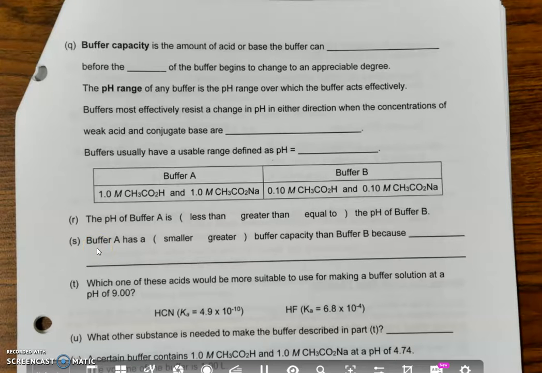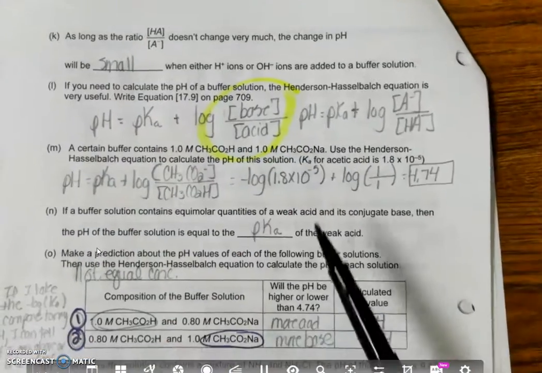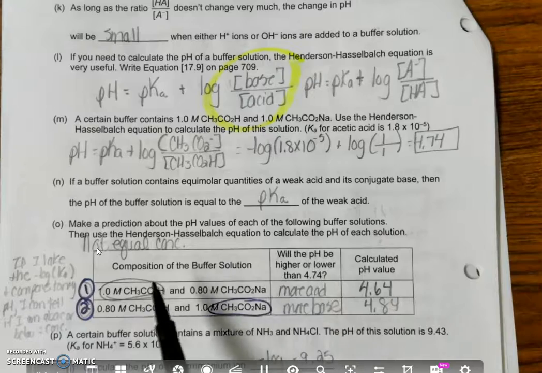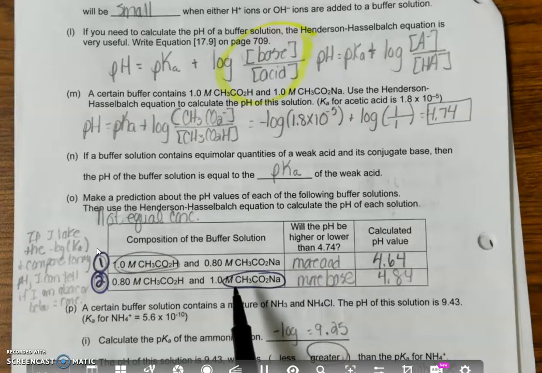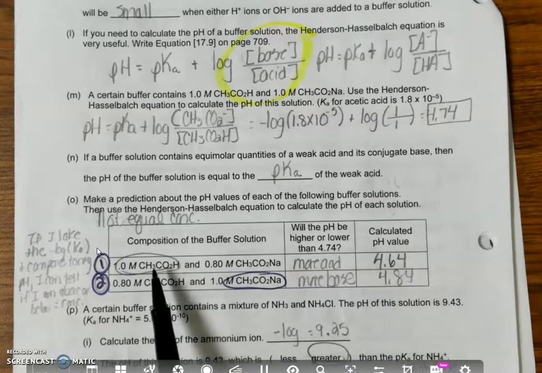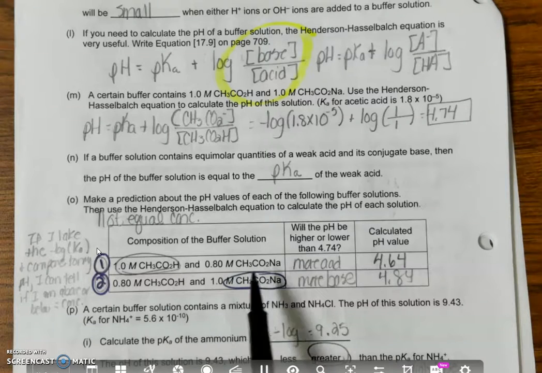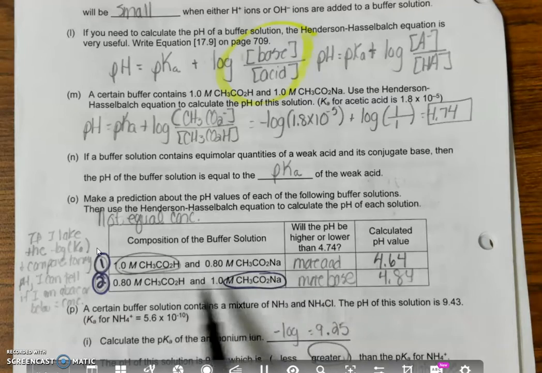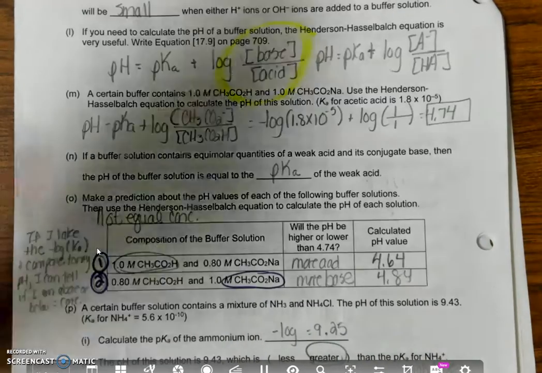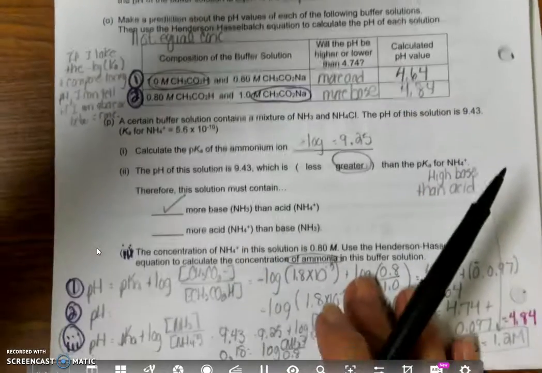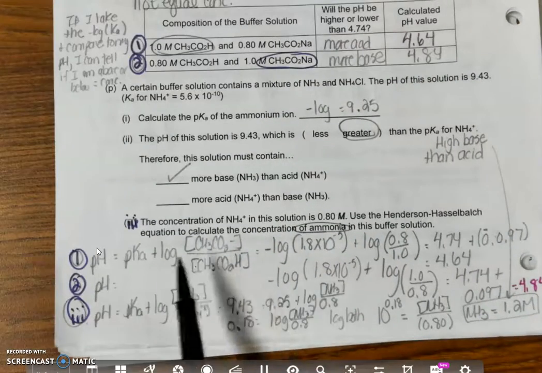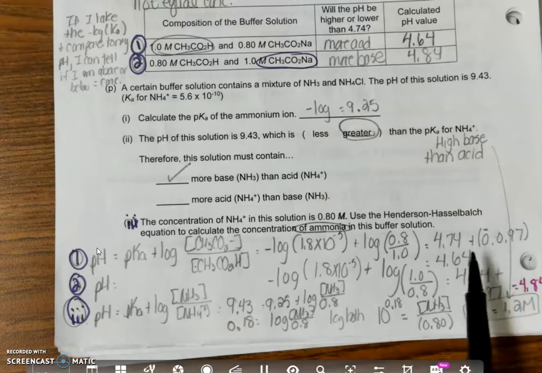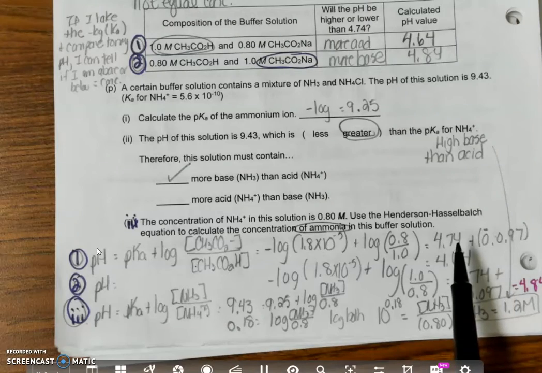Okay, so what we're going to do in this video is look at what's called buffer capacity. One of the things we learned in these experiments was that we could use these buffering solutions, where we have the acid and the conjugate base, and look at the pH values as these chemical quantities changed. What we found is that the pH value stayed relatively the same, and we used the Henderson-Hasselbalch equation to calculate these. We found that the deviations of the pH were small.